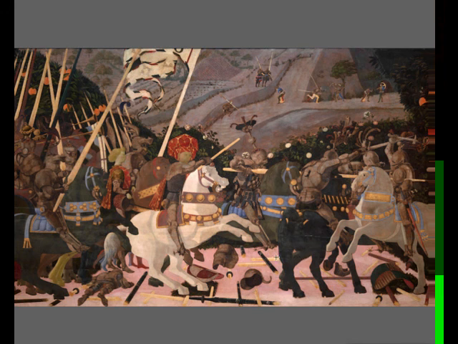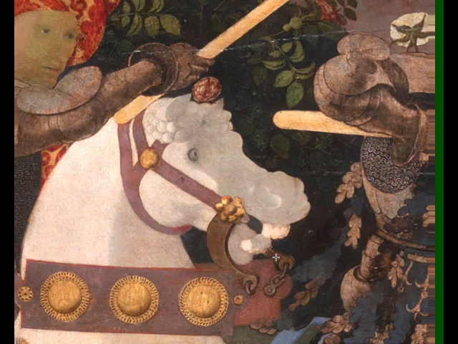And Uccello has depicted them in a very artificial sort of universe. I'll look close up in a minute, but there are lots of odd things about this picture. One is that it has different levels of detail for different things. When you look at the horse, let me just zoom in. Well, look at the horse.